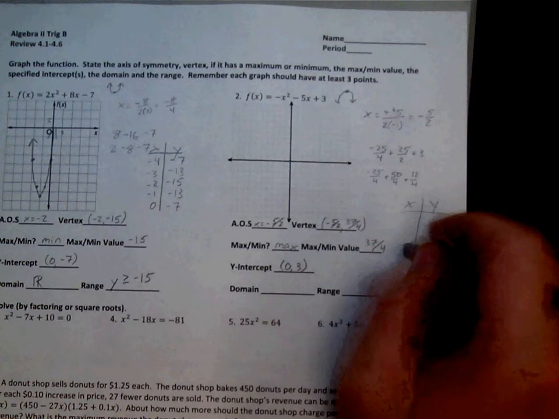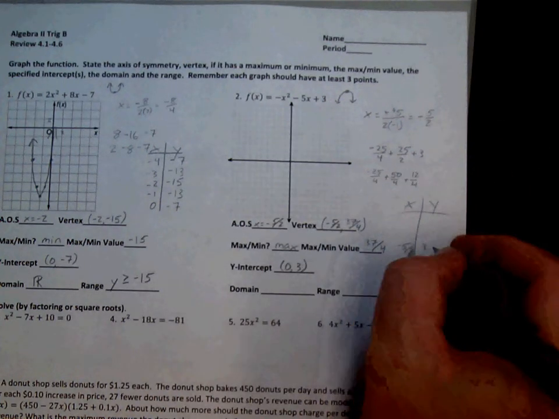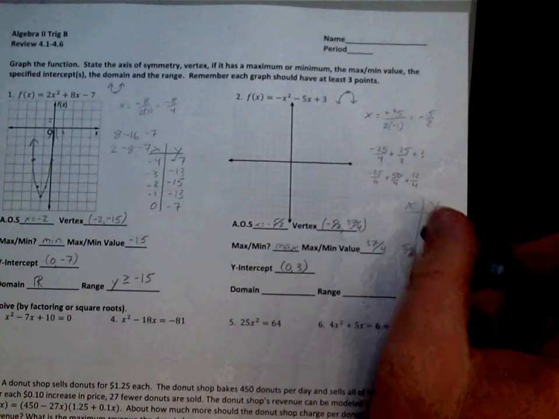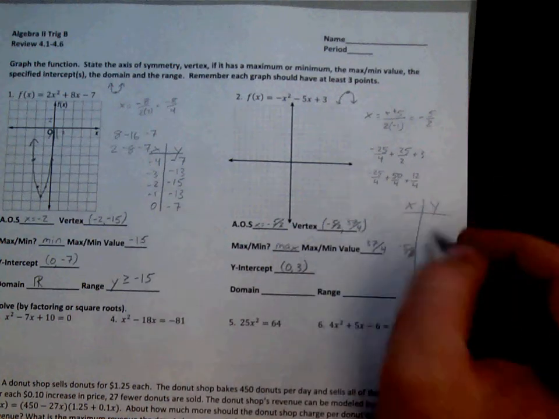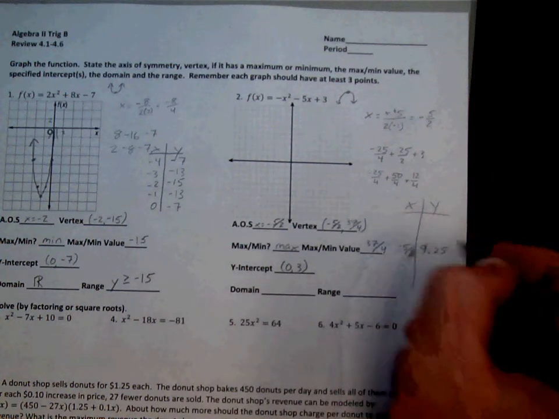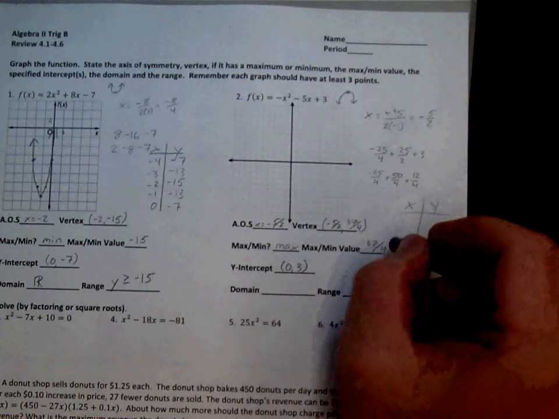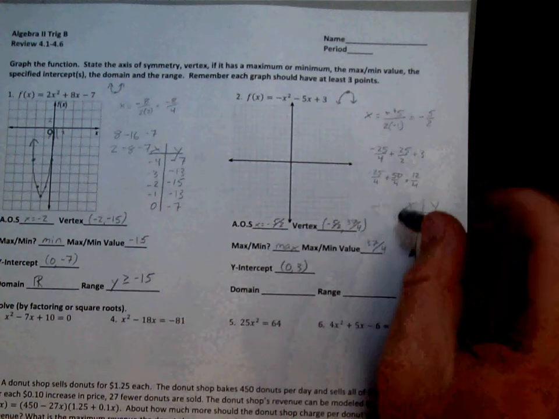Oops, 5 halves, not 5/3. Negative 5 halves, and then I get 37/4, which, when I'm getting ready to graph it, maybe a decimal is helpful. So I'm going to call that 9.25, or 9 1/4. And to surround that, maybe once again you'd rather have negative 2.5 written for your x also.